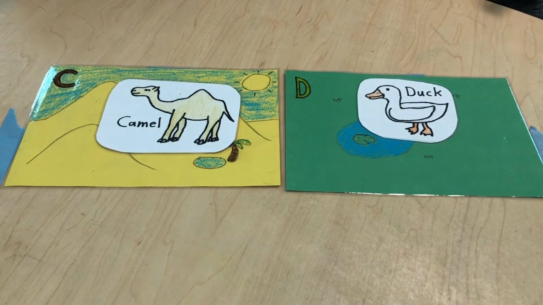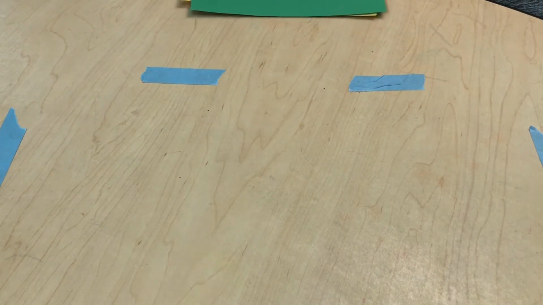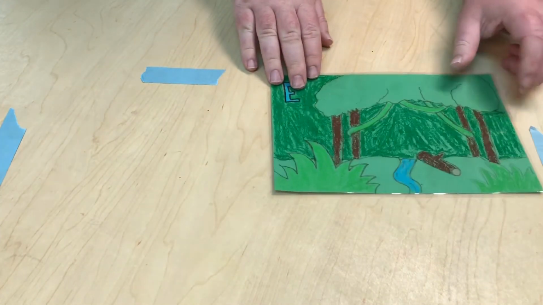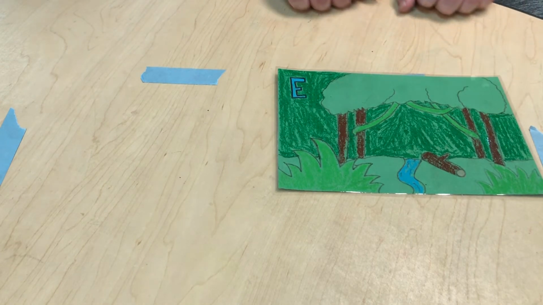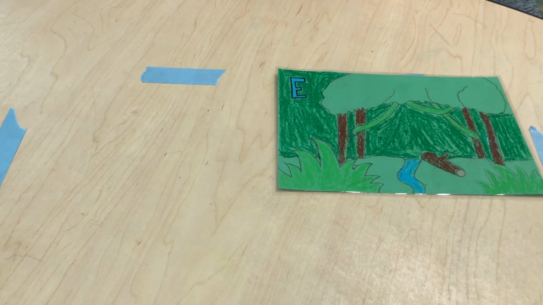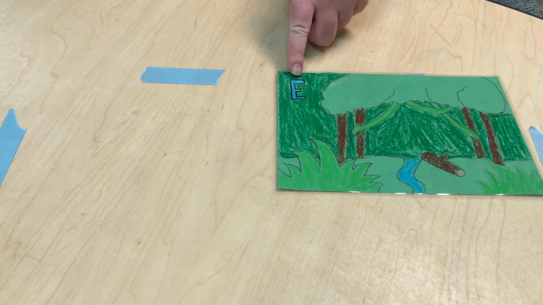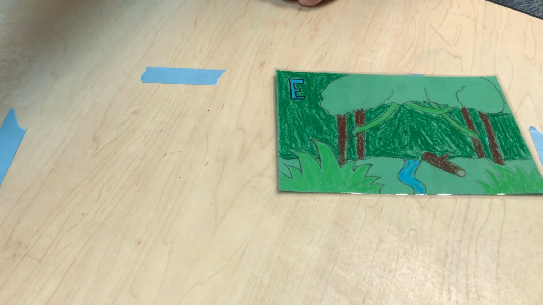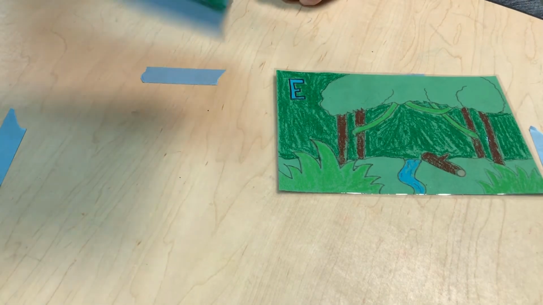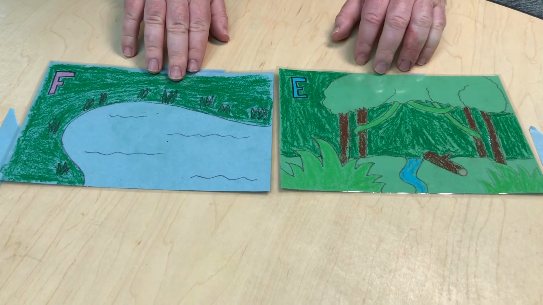All right, now we have two more animals. We're going to think about where they might live. So our next two habitats, we have the jungle. And this jungle has an animal that starts with the letter E. Our other habitat is a lake.